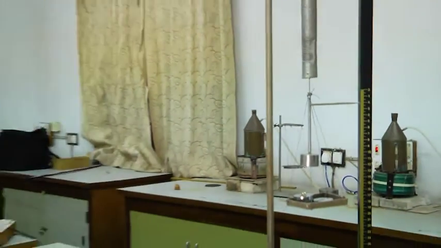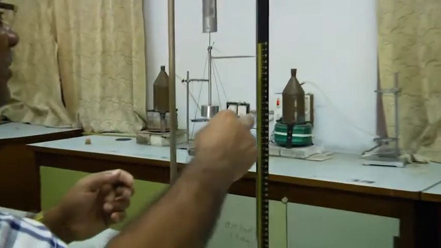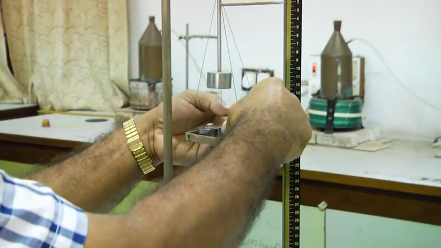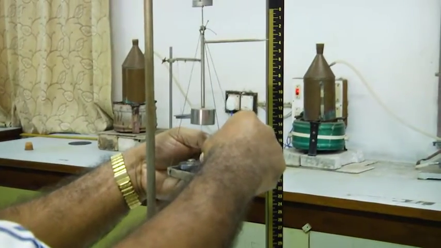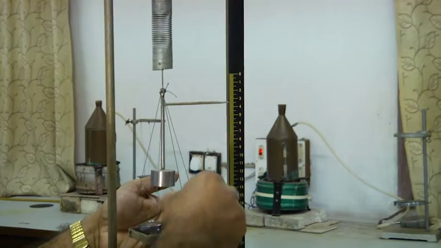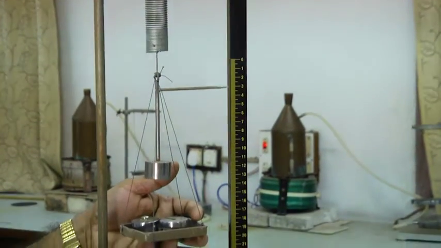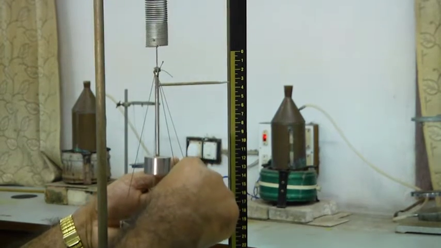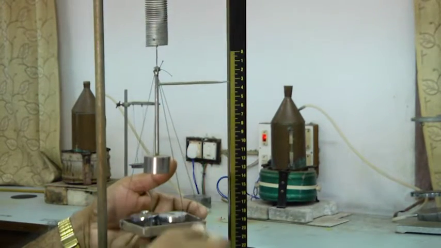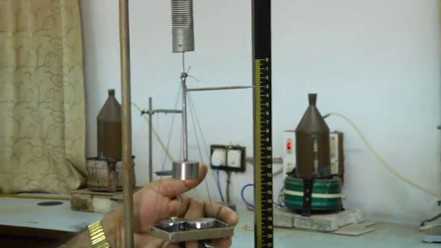Okay. So, this way I will increase by 50 gram, I will put another 50 gram, then I will take this reading. So, this way I will take at least 5 to 6 readings, and then I can repeat these readings when I reduce the mass.